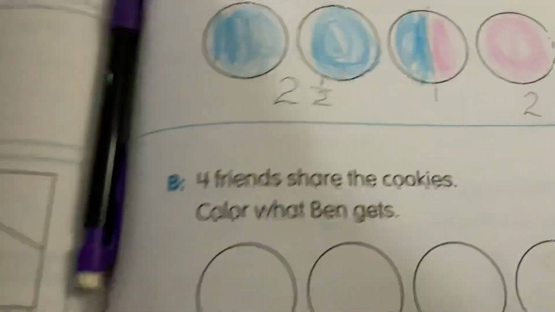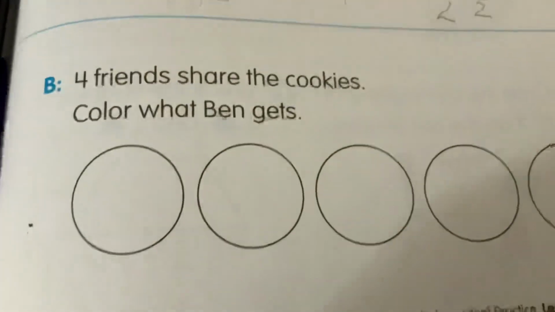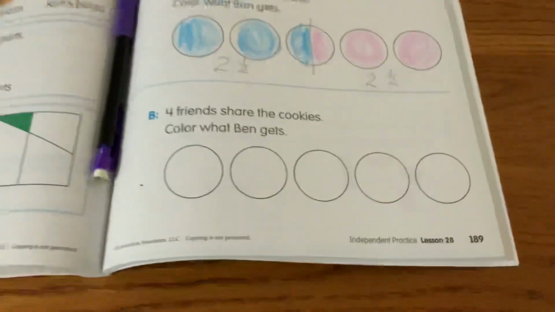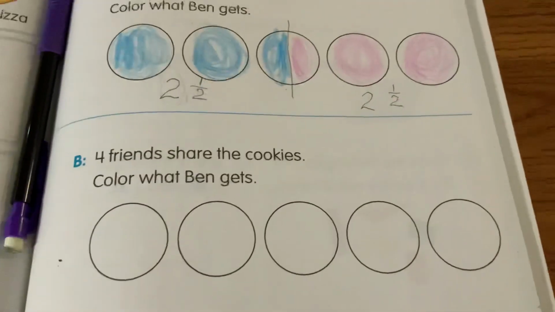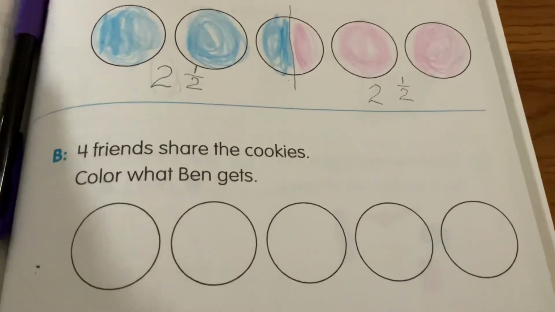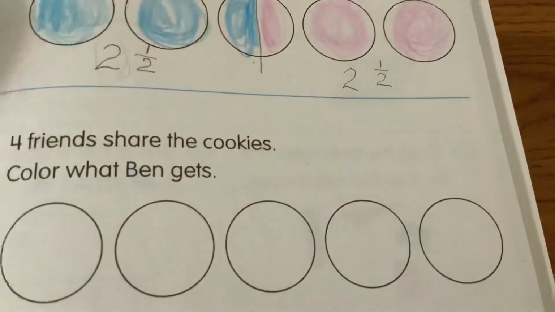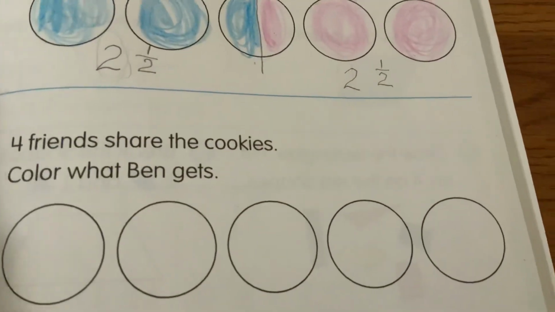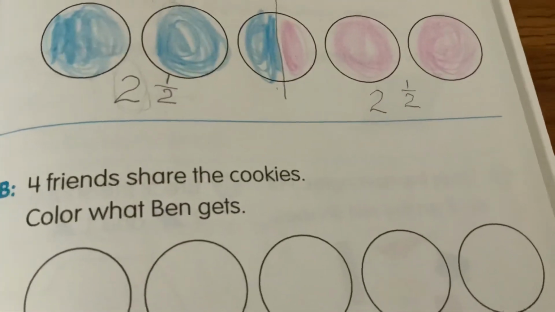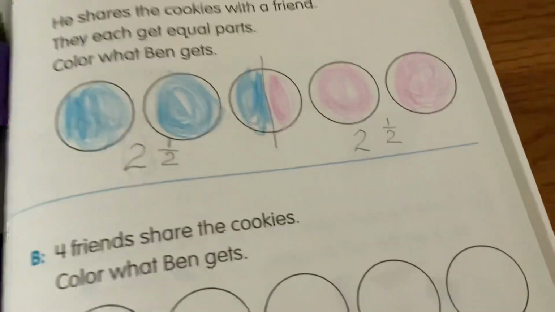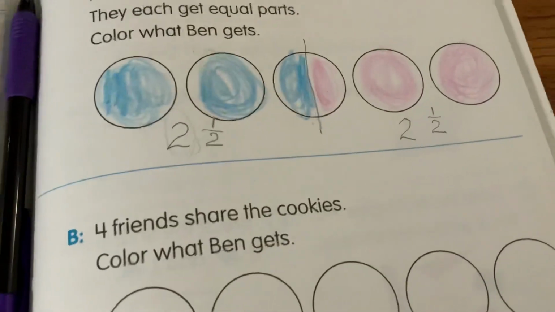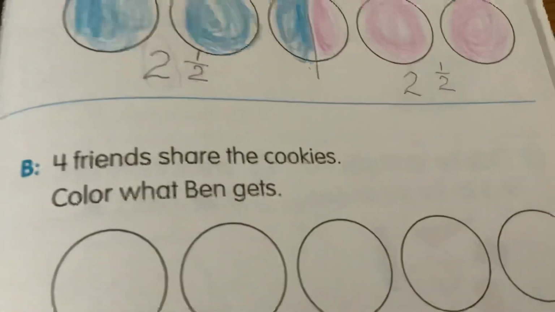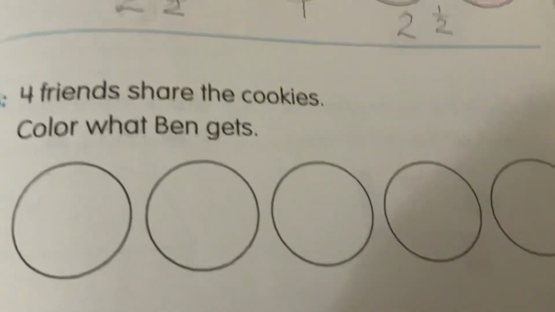Now let's look at another one. Ben and 4 friends share the cookies. Color what Ben gets. So here came some more friends, and Ben was having to share the cookies with more friends. Now, remember, if you share it with more friends, what do you know about the size that you get? You get less, don't you? You get a smaller part. So let's see how much Ben would get this time having to share with others. There are 4 of them all together.